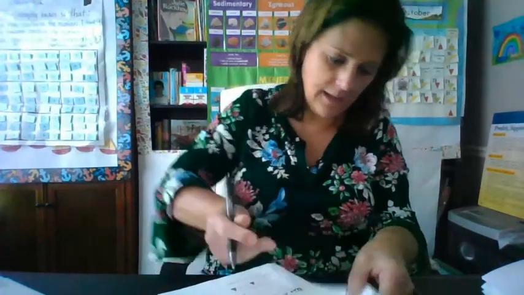Okay, so what happens when you have a bigger number than 10? Because you don't have more than 10 fingers, and we don't really want to use our toes, right? So you can draw a picture. Okay, so for number 2, if you're not comfortable with basic division facts, you draw a picture. I'm going to say, okay, here's 1, 2, 3, 4, 5, 6, 7, 8, 9, 10, 11.